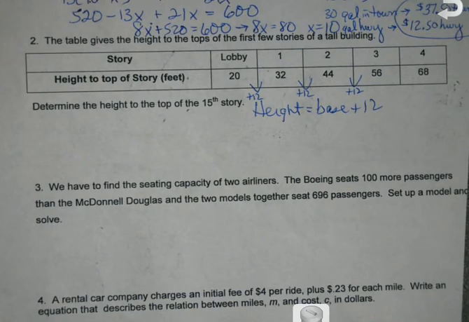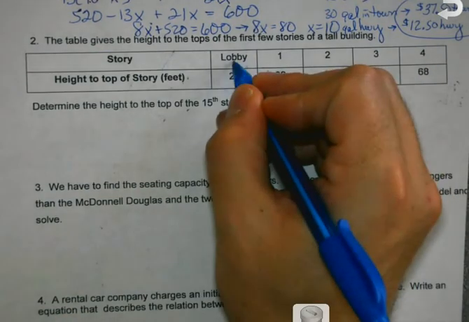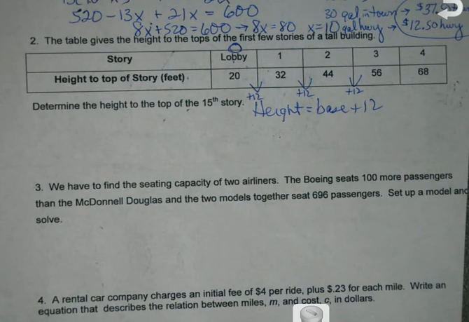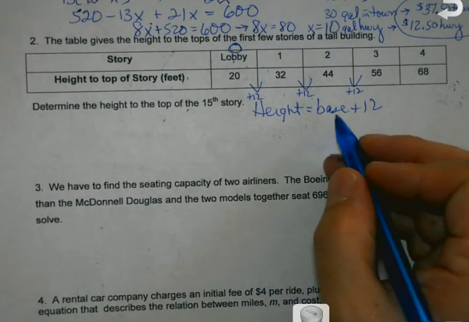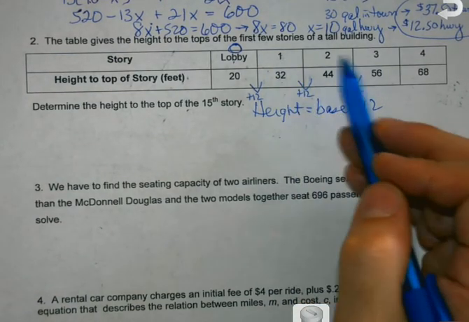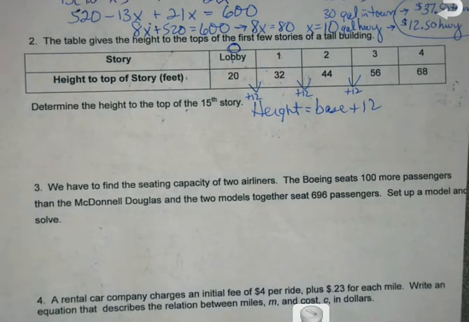So, what's my base? Well, my base is starting in the lobby. You're on story 0, the ground floor. So if I'm starting at 0, each time I'd add 12. So story 1, I'd be at 32, 44, and so on.